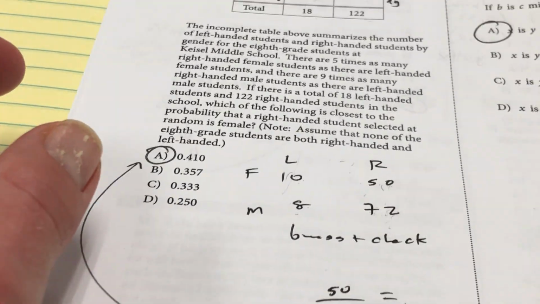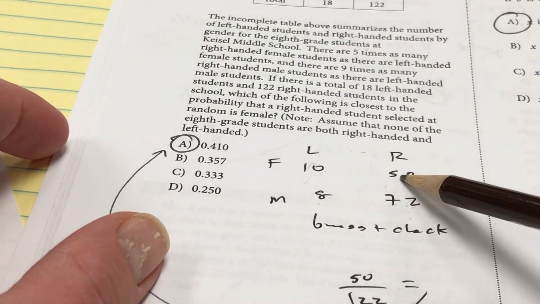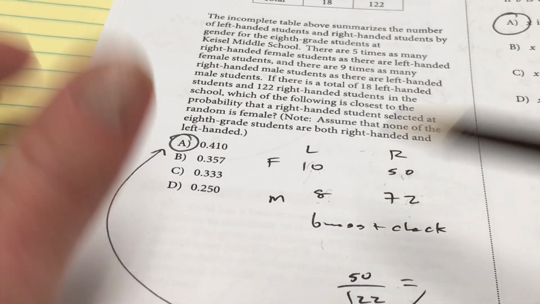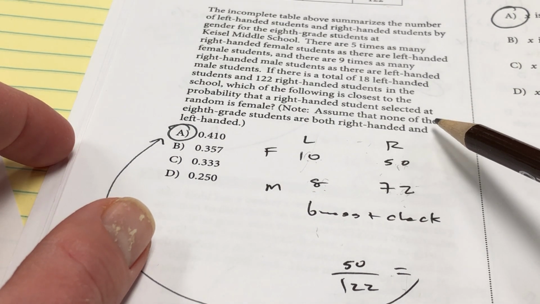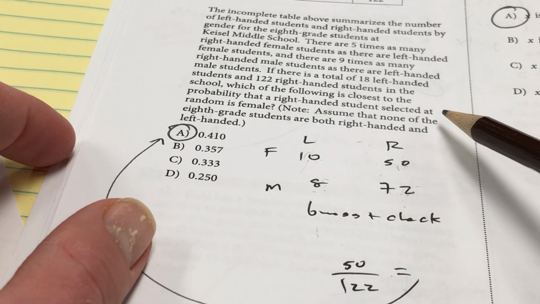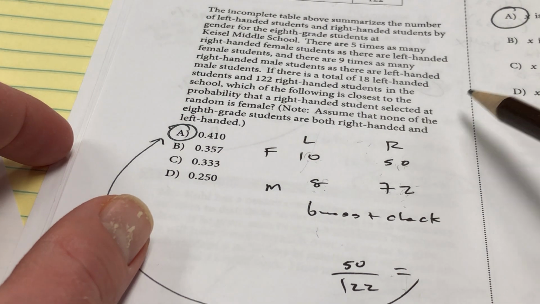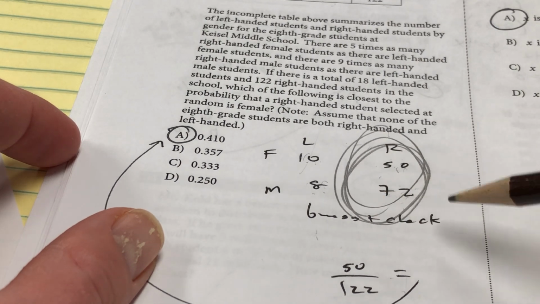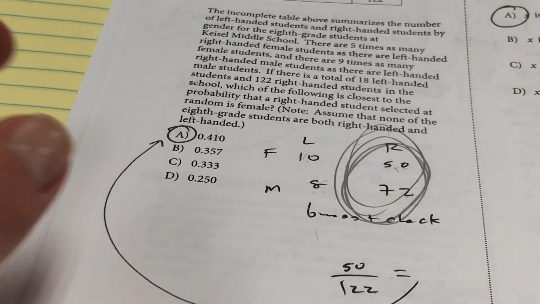I think guess and check, though, works. These two numbers have to add up to 122. This number has to be 5 times that number. This number has to be 9 times that number. These have to add up to 18. That won't take you too long. Anyway, what is closest to the probability that a right-handed student selected at random is a female? It's got to be a right-handed student. So 50 over 122, and it's that answer.